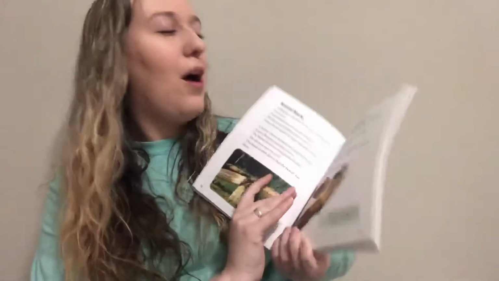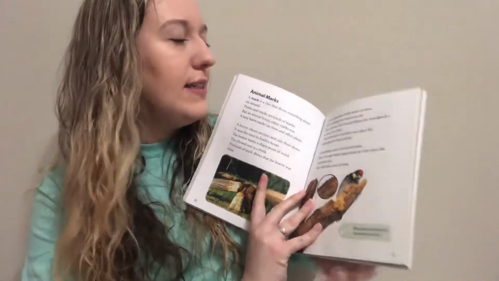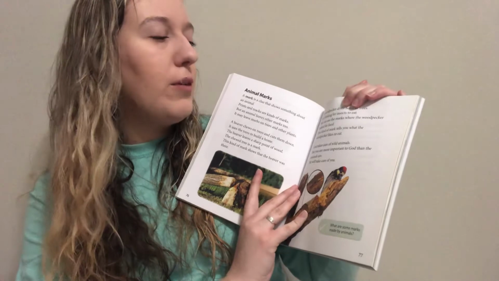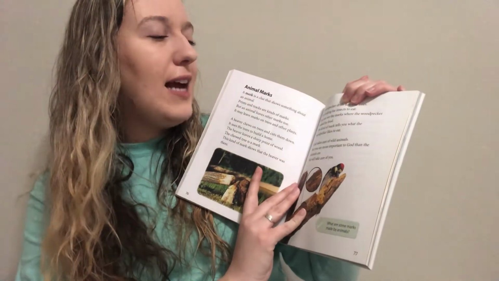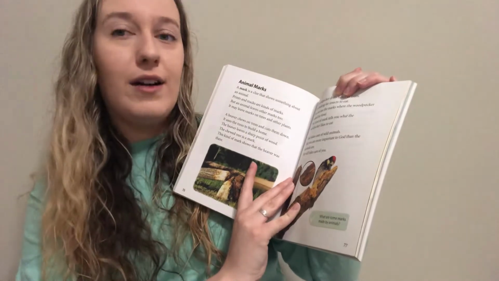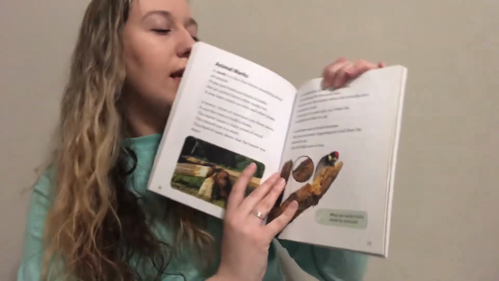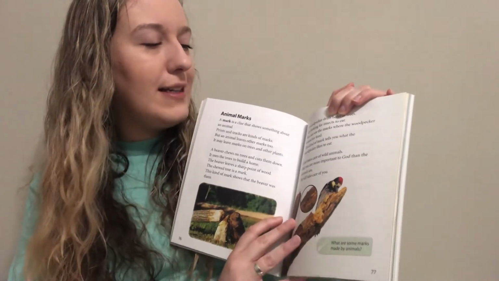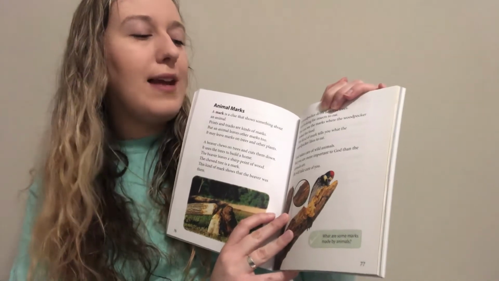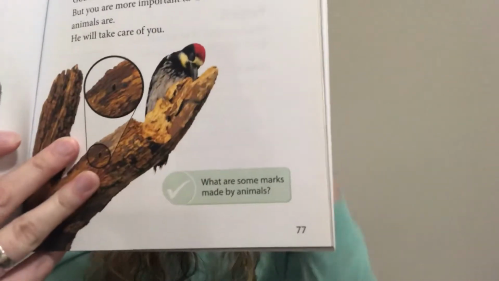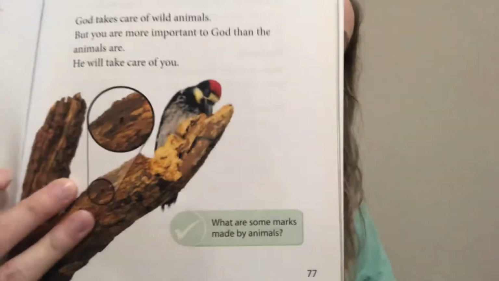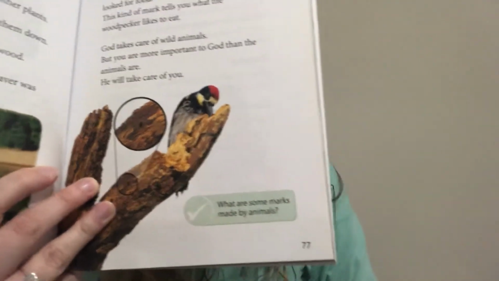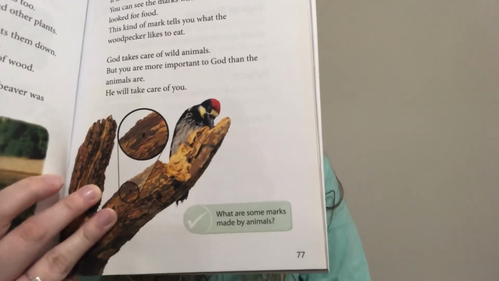Let's keep going. A woodpecker drills holes in trees. It is looking for insects to eat. You can see the marks where the woodpecker looked for food. This kind of mark tells you what the woodpecker likes to eat. God takes care of wild animals, but you are more important to God than the animals are. He will take care of you. So if you can look closely, you will see that there is a woodpecker there, and he is knocking into the tree with his beak. That leaves little holes in the wood, and that is the woodpecker's mark.